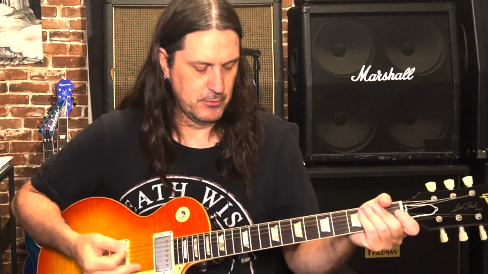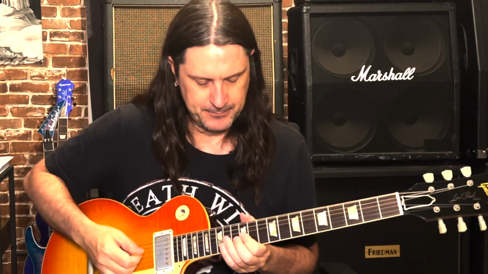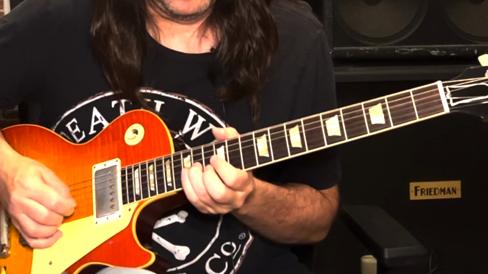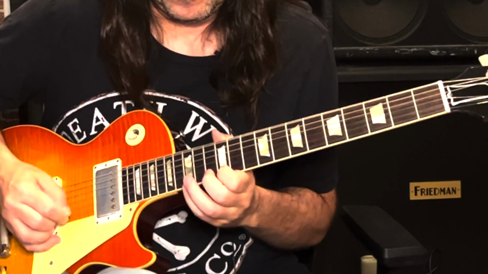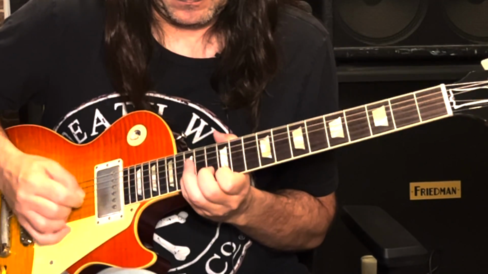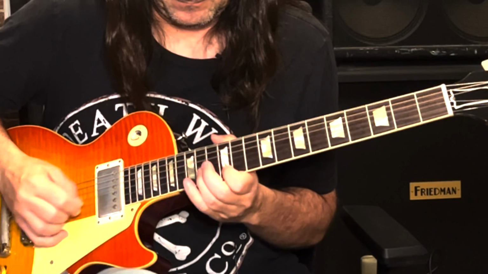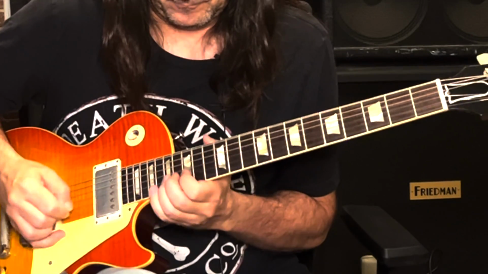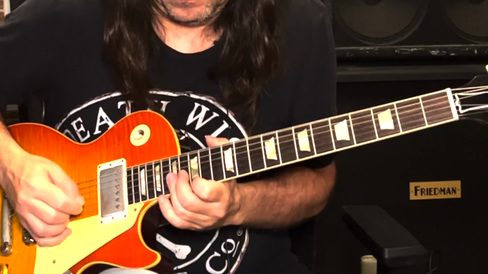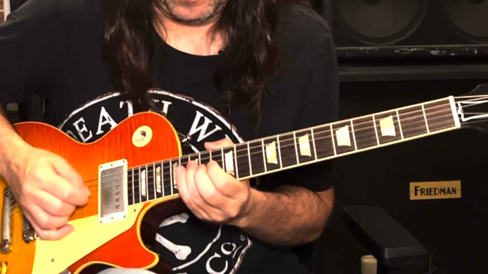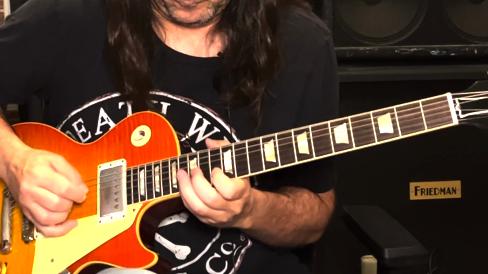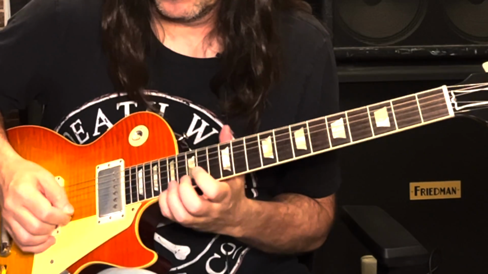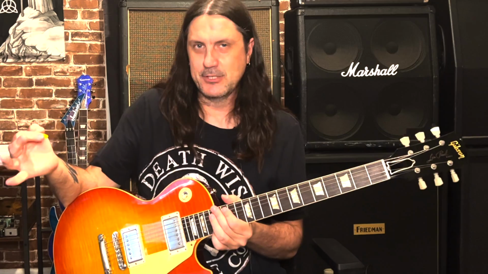Then it breaks into this thing. Let me see if I can perform this for you slowly, and then I'll demonstrate it slowly with tablature. And that's where we're going to end this lesson.